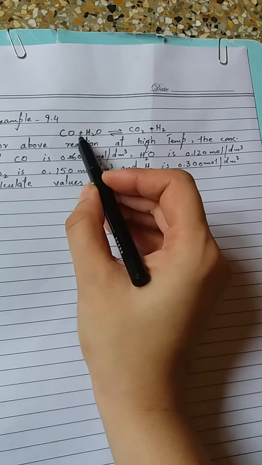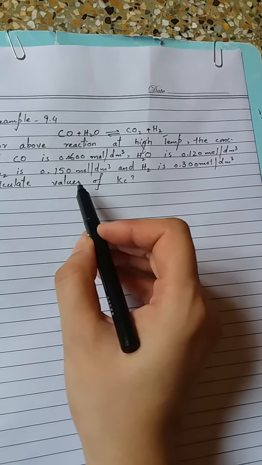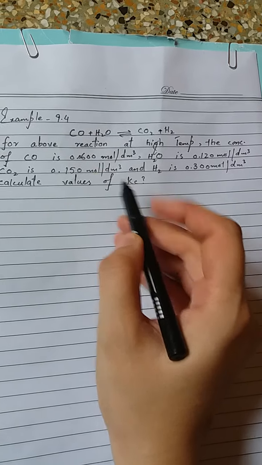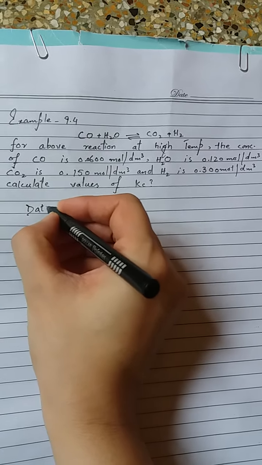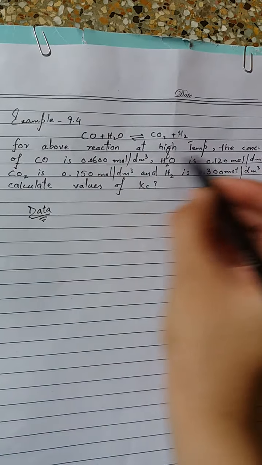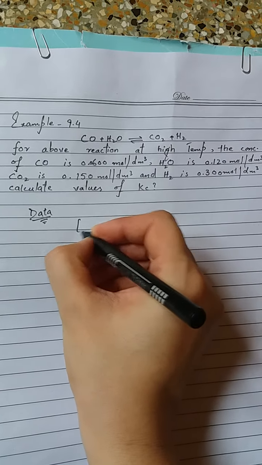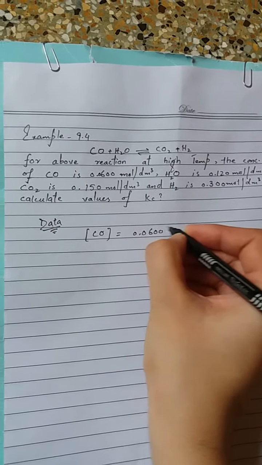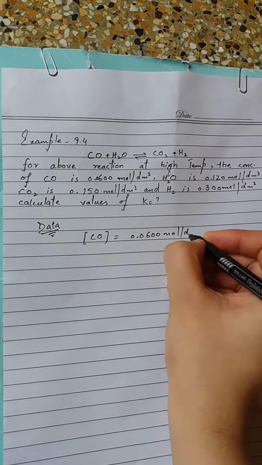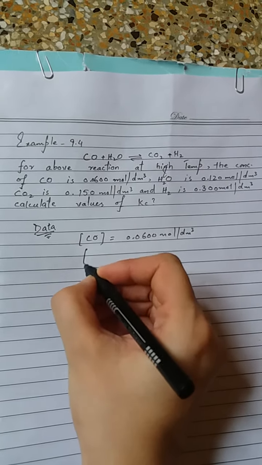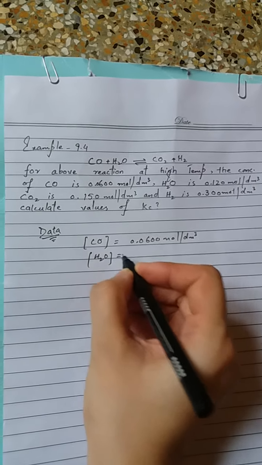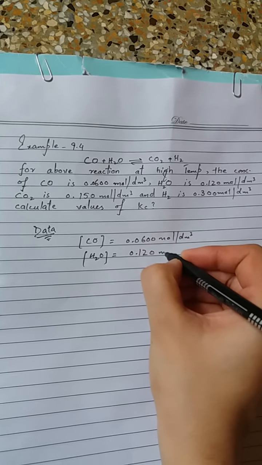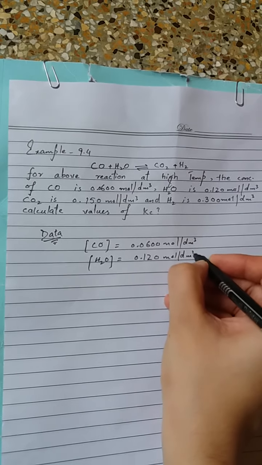So here we have the concentration of reactants and products. Here we will calculate the value of Kc, or equilibrium constant. First of all, we will write data here. Here we have the concentration of CO, which is equal to 0.0600 mole per decimeter cube, and concentration of H2O is equal to 0.120 mole per decimeter cube.